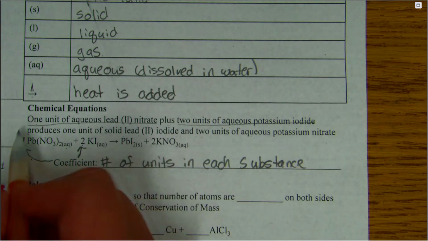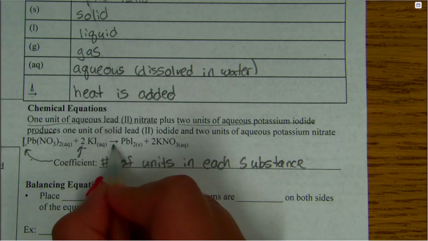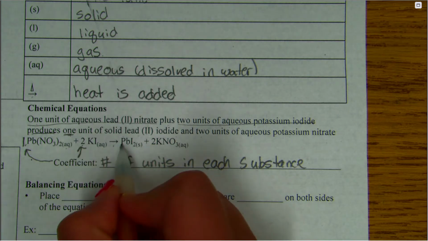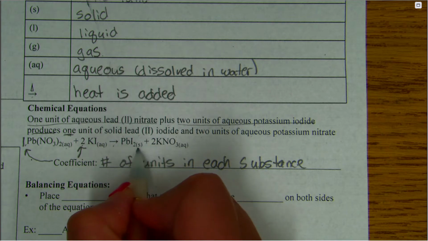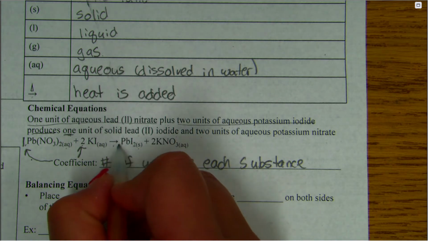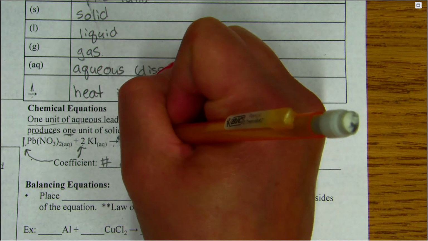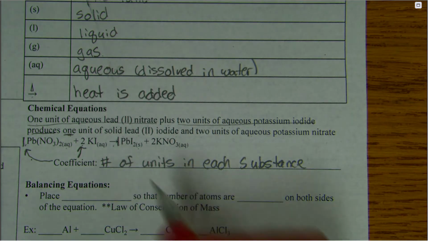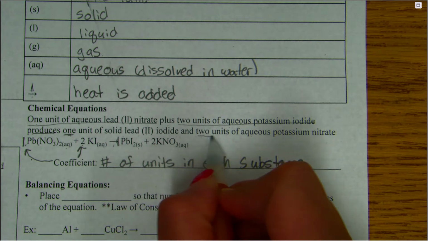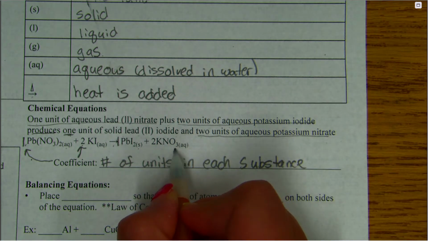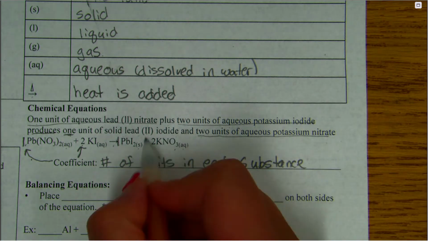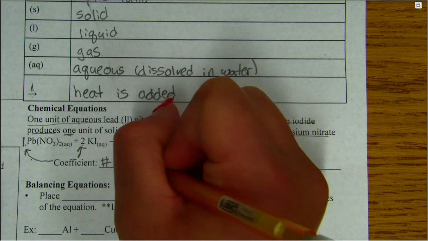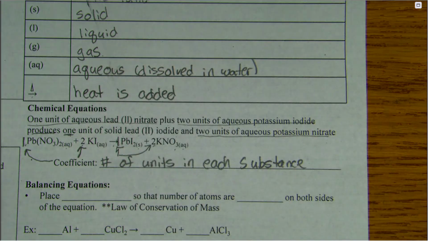All right. Produces, so produces is my arrow. 1 unit of solid lead 2 iodide. So I have an S for solid. And again, there's no 1 in front. I'm going to put the 1 as a visual for you, but we don't normally add it. It's understood to be there. And 2 units of aqueous potassium nitrate. So AQ for aqueous, and here's my 2. So my coefficients for the products are the 1 and that 2.